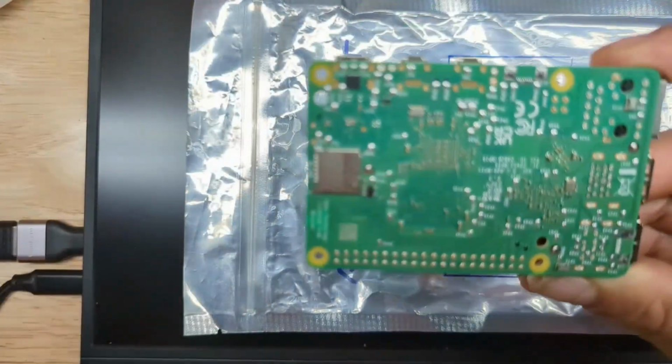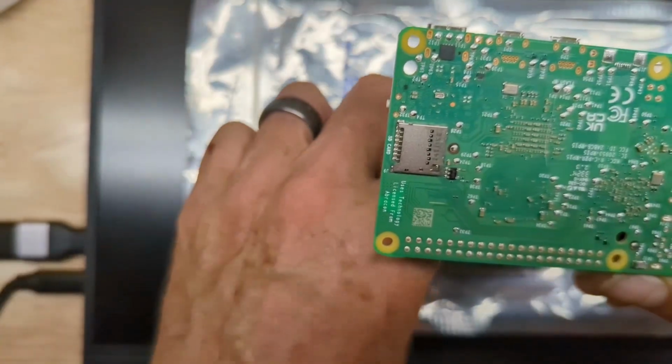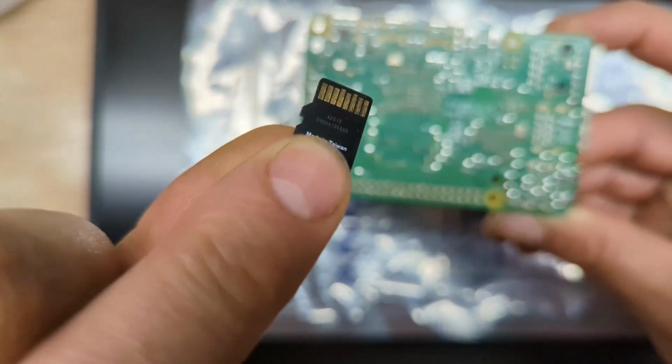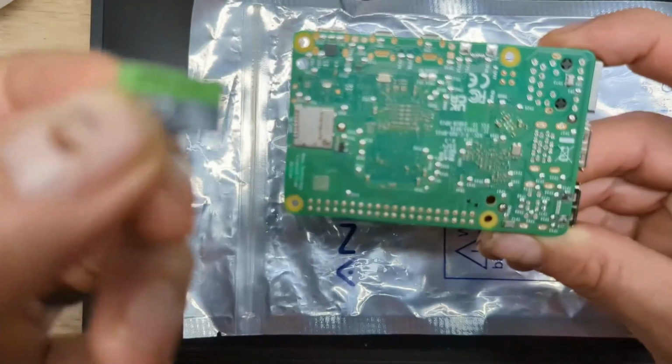On the back side, we have our SD card reader. Now on the back of the SD card, you have gold contacts. Those need to face down so that they're actually facing towards the board.